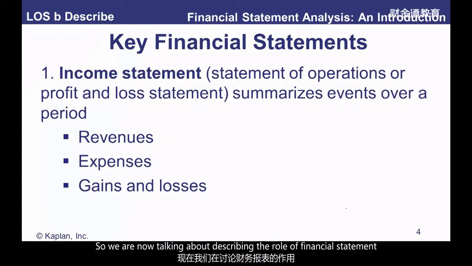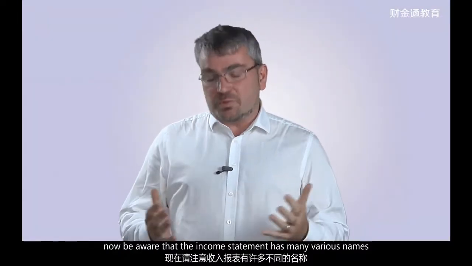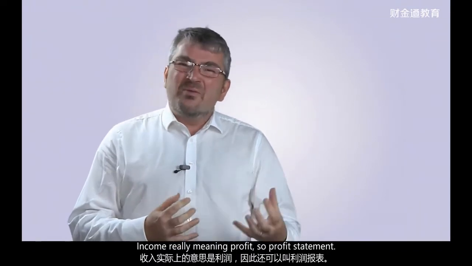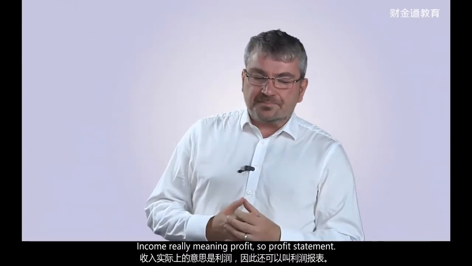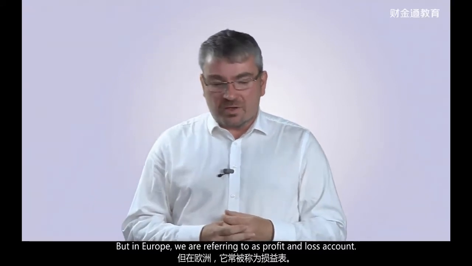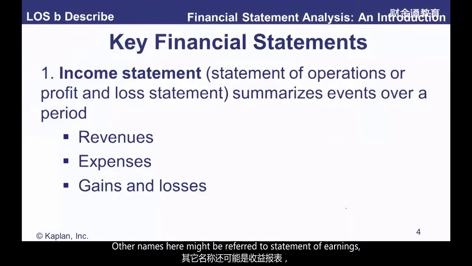So our LOS now talks about describing the roles of key financial statements. And the very first financial statement we get is the income statement. Now be aware the income statement has various alternative names. So US phrase tends to be income statement. Income really meaning profit, so profit statement. Within Europe, we often refer to it as a profit and loss account. Other names that you might hear it being referred to, statement of earnings, and you might hear it being referred to as a statement of operations as well. So that's income statement, profit and loss account, statement of operations, statement of earnings.